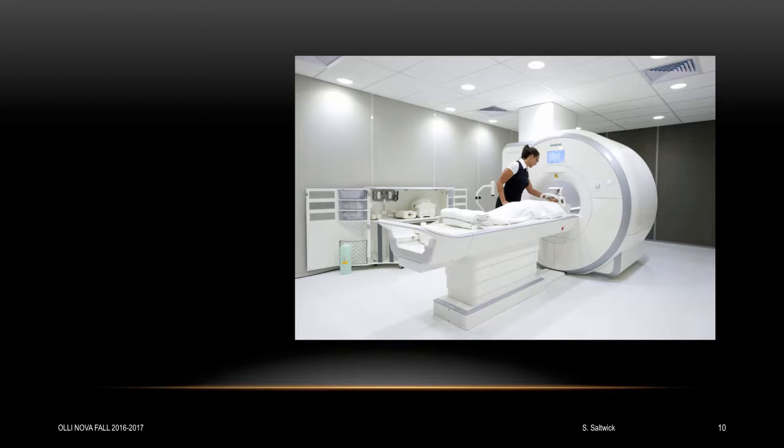An MRI machine can image virtually any soft tissue of the human body. When we want to study the brain, we use a technique of MRI called functional MRI. In this technique, we measure changes in the brain associated with changes in energy metabolism, in this instance, blood flow. When an area of your brain is active, there's more blood that flows to it. We can detect that with this machine.